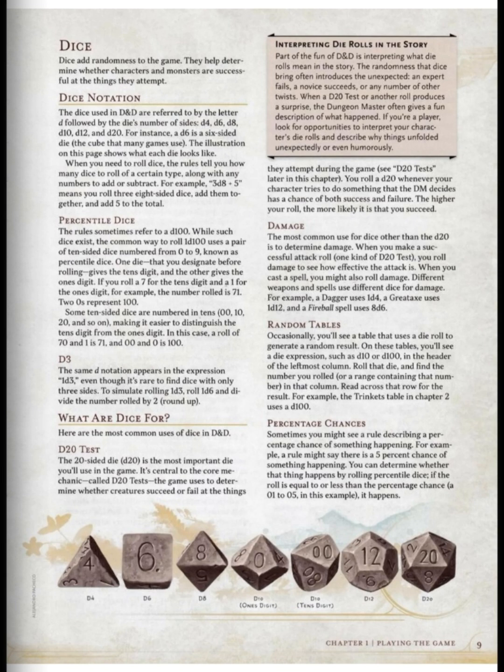Percentile chances. Sometimes you might see a rule describing a percentile chance of something happening. For example, a rule might say there is a 5% chance of something happening. You may determine whether the thing happens by rolling percentile dice. If the roll is equal to or less than the percentage chance, a 1 to 5, in this example, it happens.